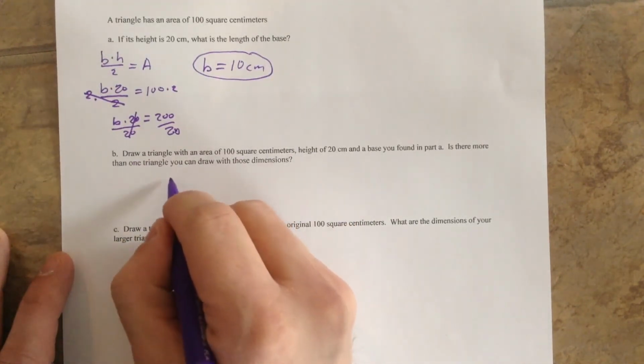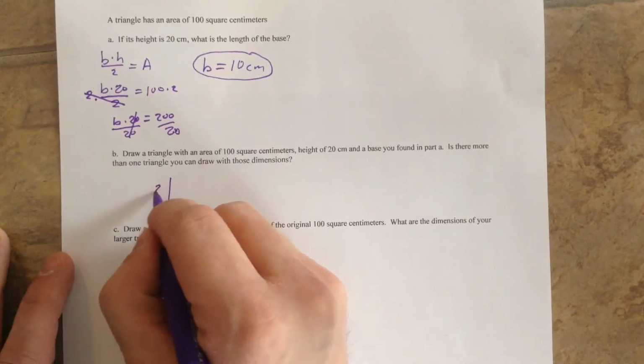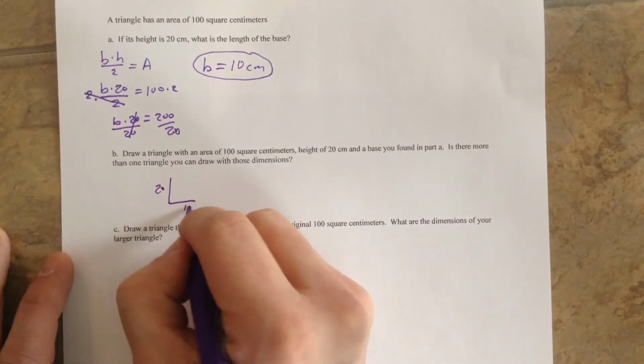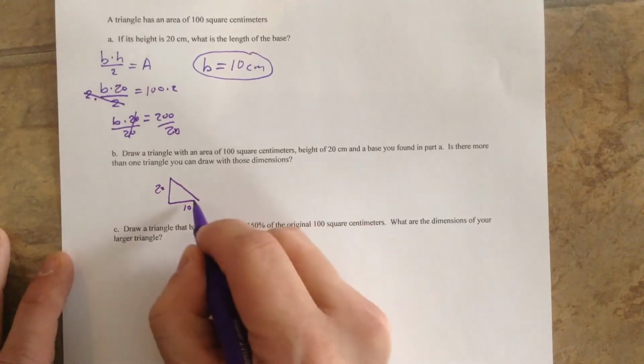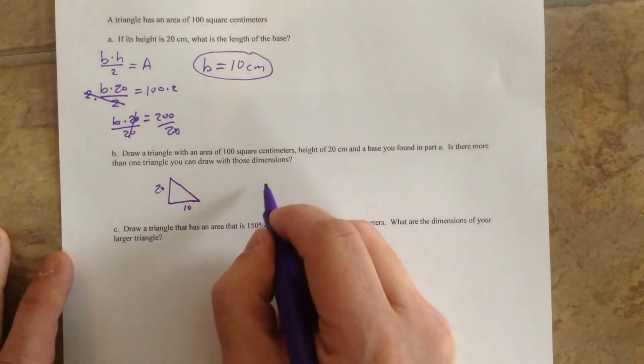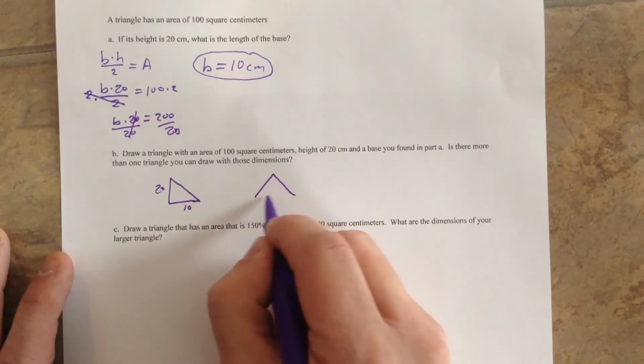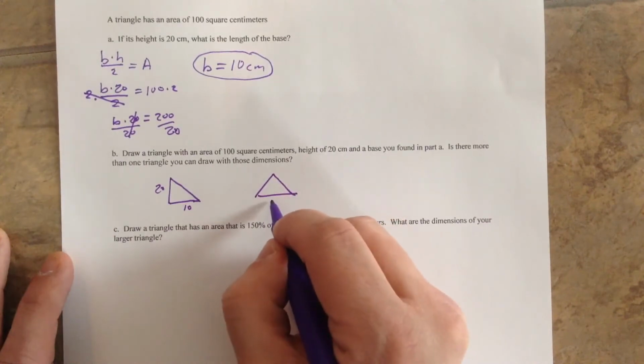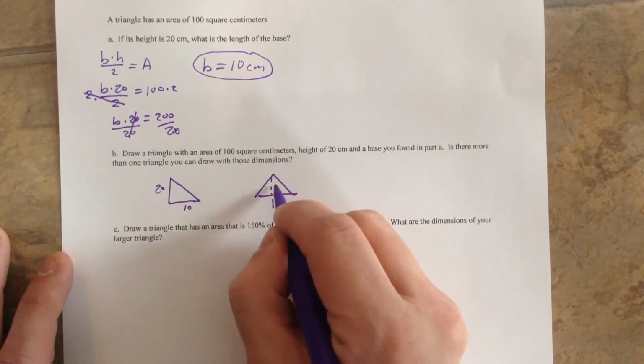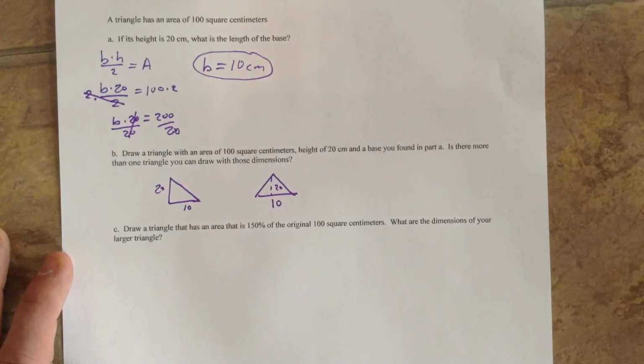So I have a height of 20 and a base of 10, and then I bring it down. There's my one triangle, and then I can draw a triangle like that guy with a base of 10 and a height of 20. That's pretty much the 2 that I can draw.